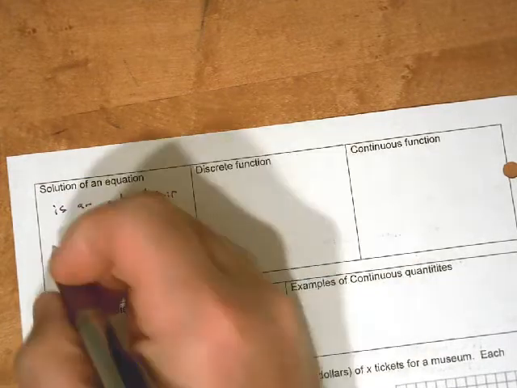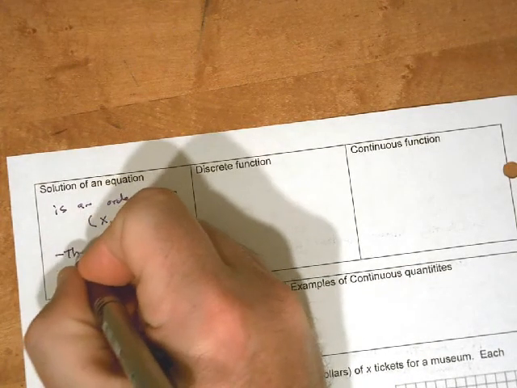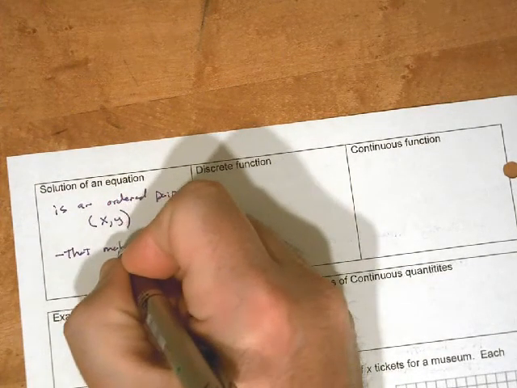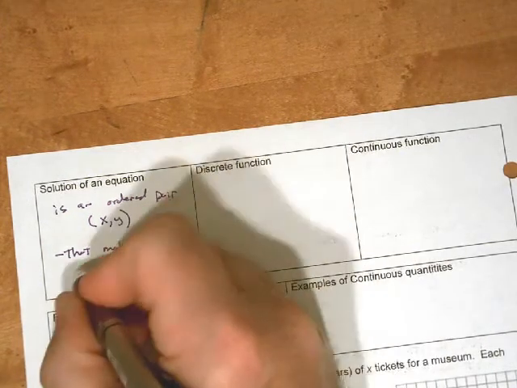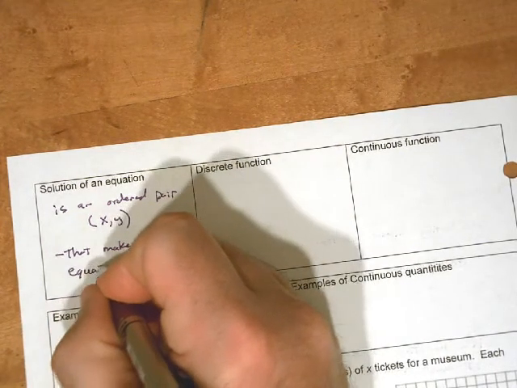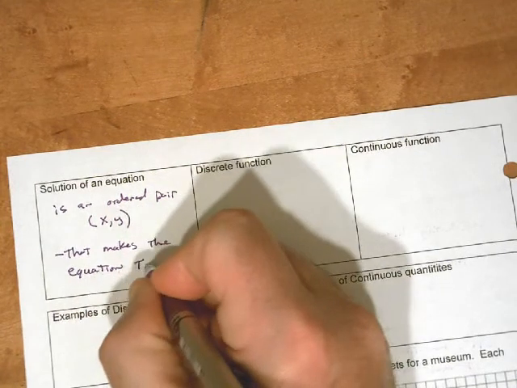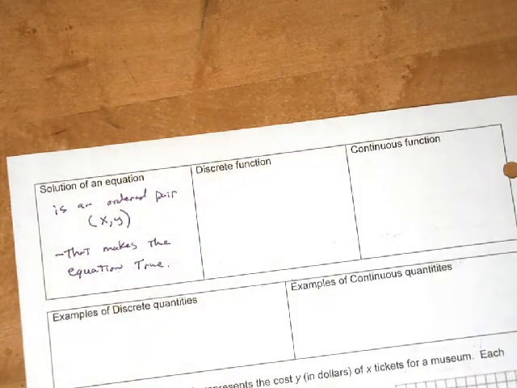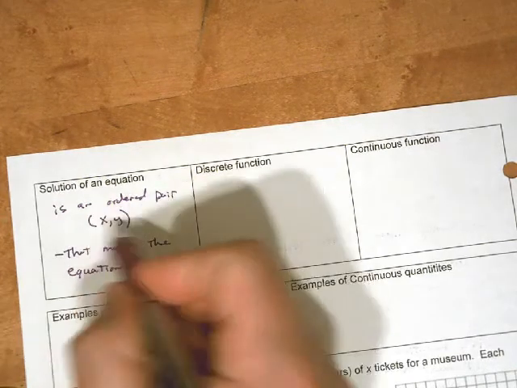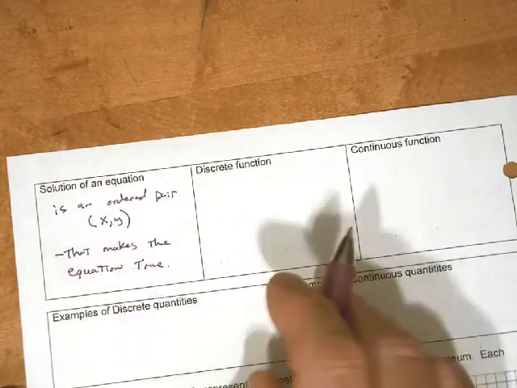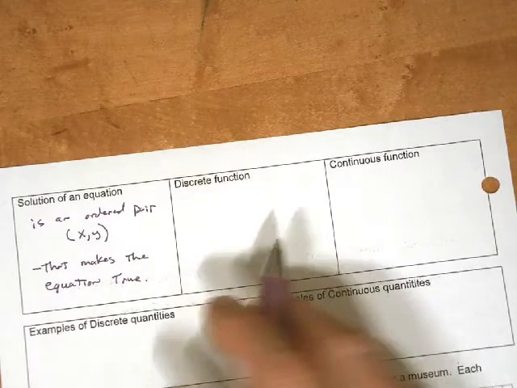And whatever that x, y is, that is going to make the equation true. So that would give us our solution, making it a true equation with our x, y ordered pair.